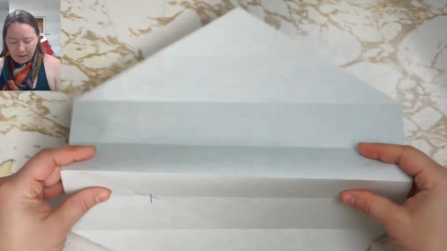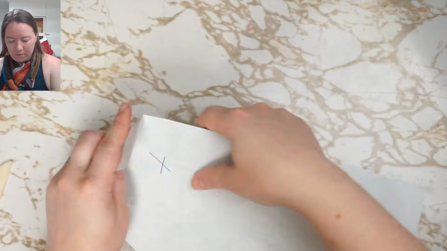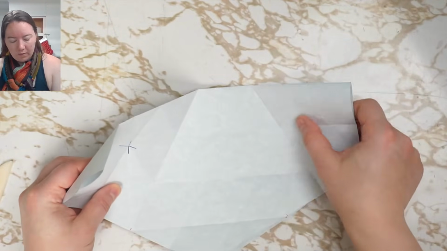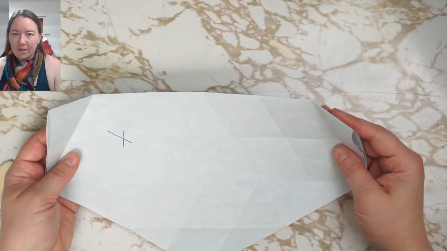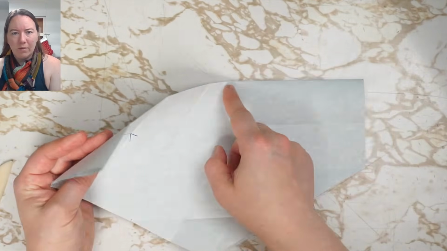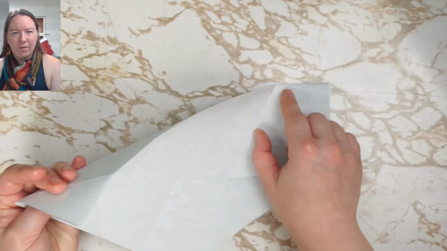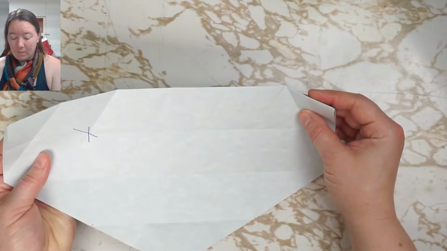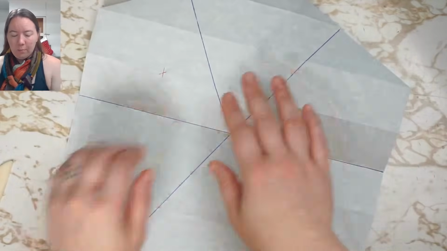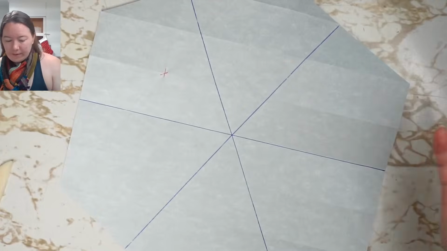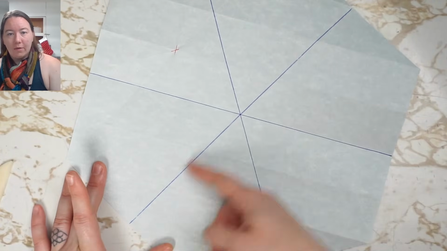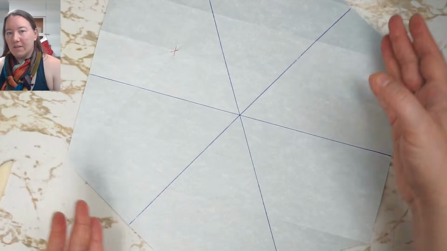But if you count from side to opposite side through the center, you get 1, 2, 3, 4, 5, 6. So is this 8 or is this 6? Depends on how you count.